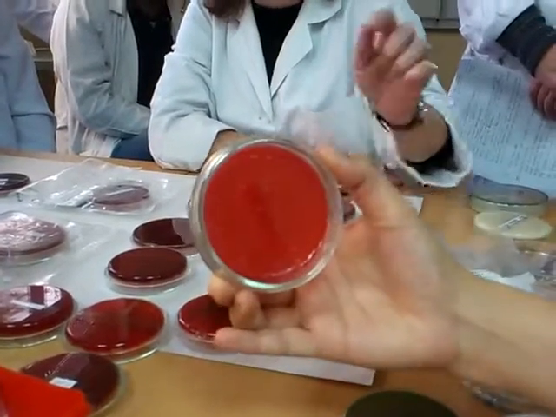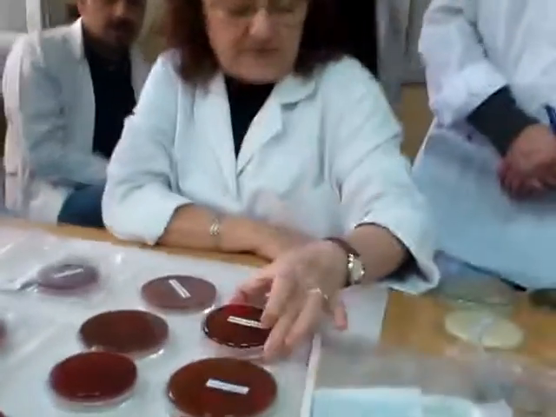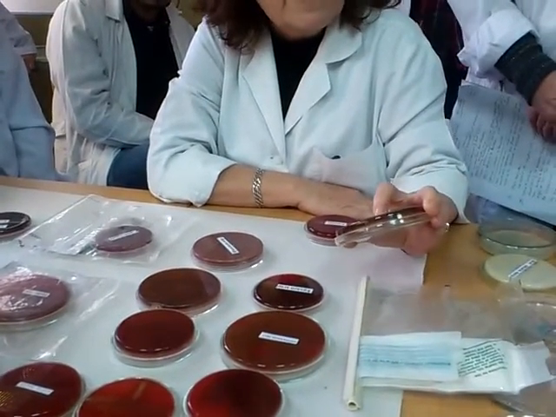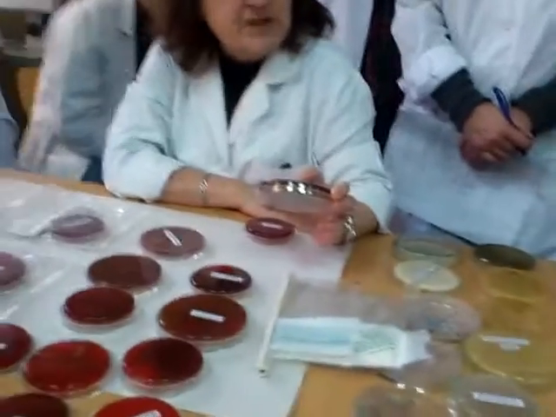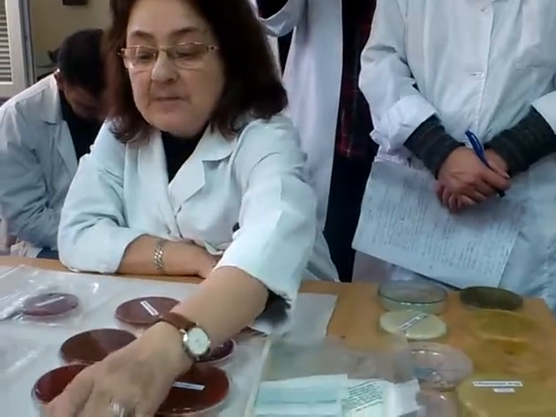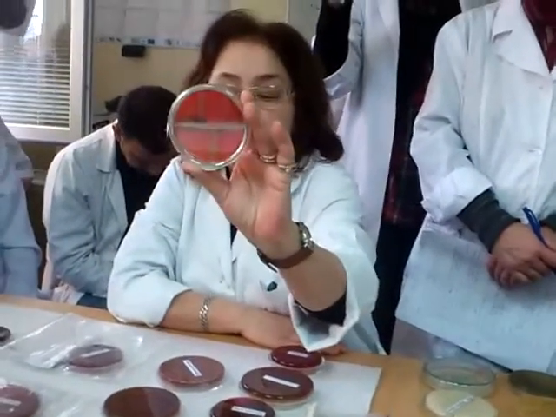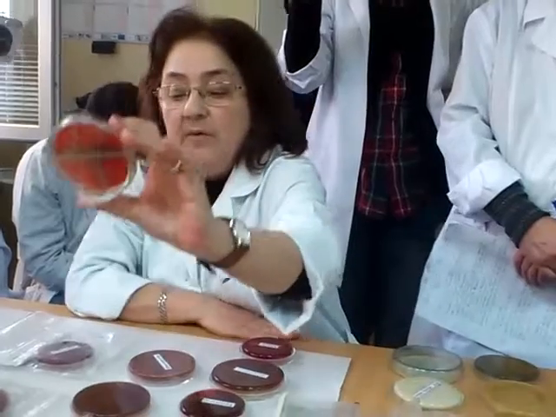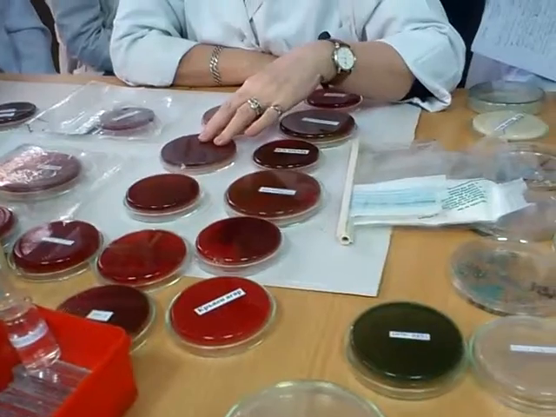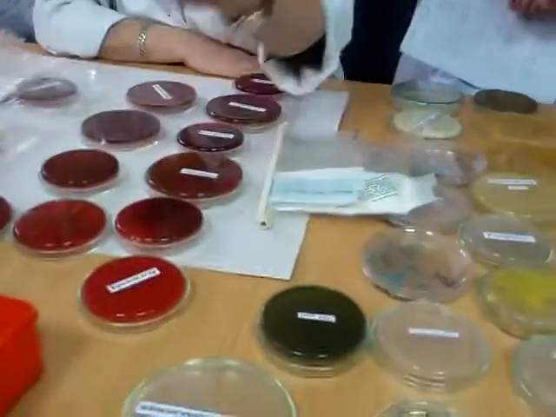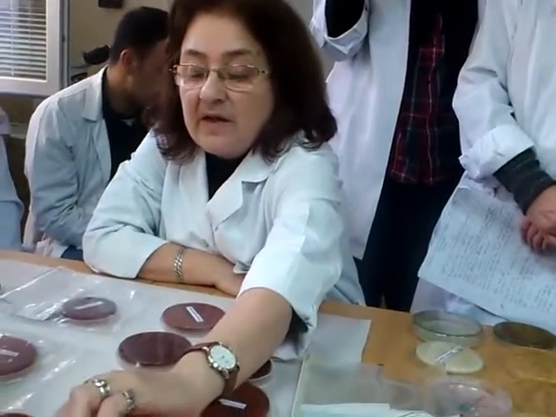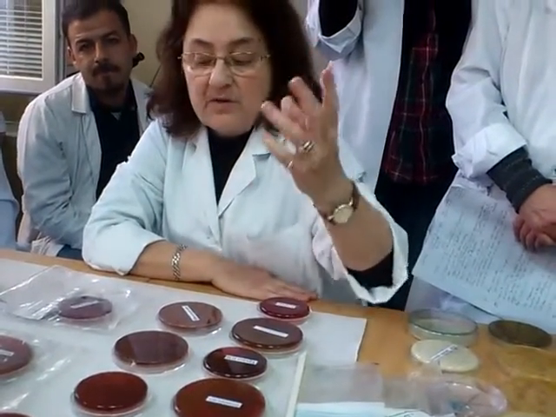Here you have beta hemolysis and the bacitracin test for the susceptible group A Streptococcus pyogenes, and the CAMP test positive with this triangular phenomenon here for group B streptococci. You have an E. coli hemolytic strain with beta hemolysis on blood agar, gray colonies with beta hemolysis.